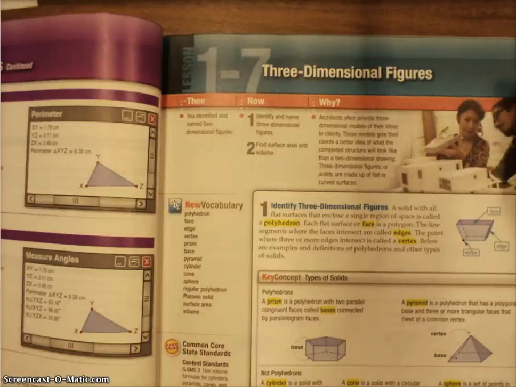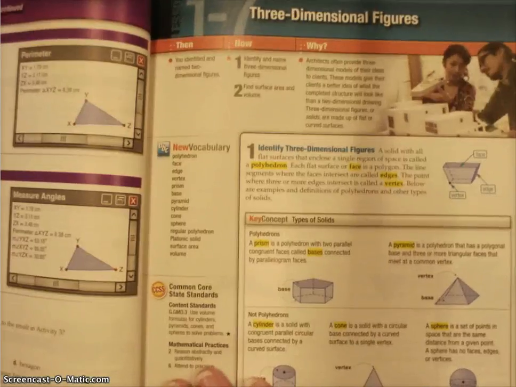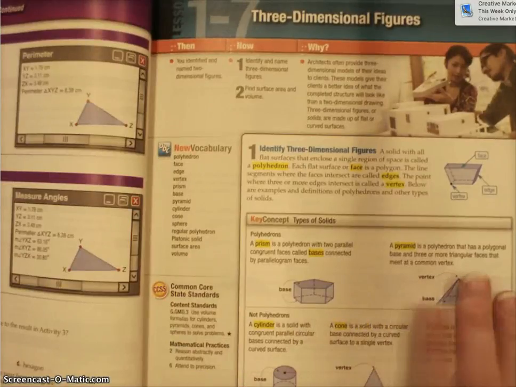Today we're going to look at section 1-7, three-dimensional figures. In section 1-6 we were doing two-dimensional, so now we're going to be looking at these three-dimensional objects when it's going to ask you to find surface area and volume. So the first part here is kind of just definitions, and here's what you need to know.